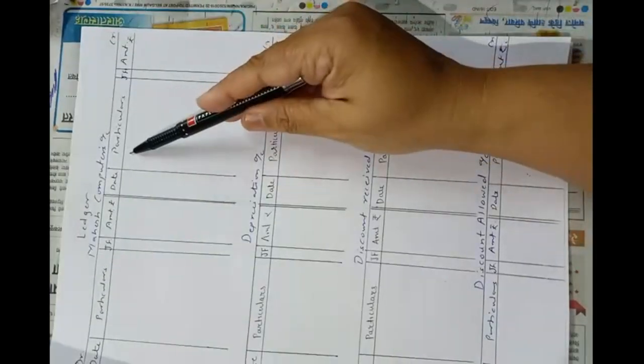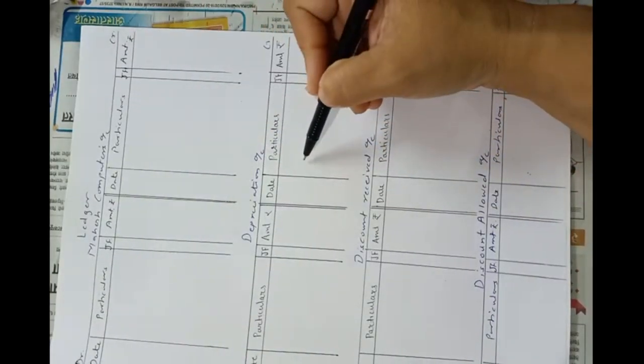Okay, then I have prepared from journal proper, see here, computer account, then Mahesh computers account, then depreciation account, then discount received account and discount allowed account. Okay, in this way I have prepared various ledger accounts, and now we will post all the transactions from the subsidiary books into the ledger. So let's start.